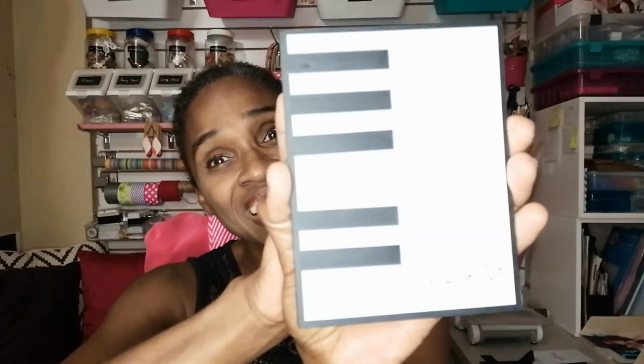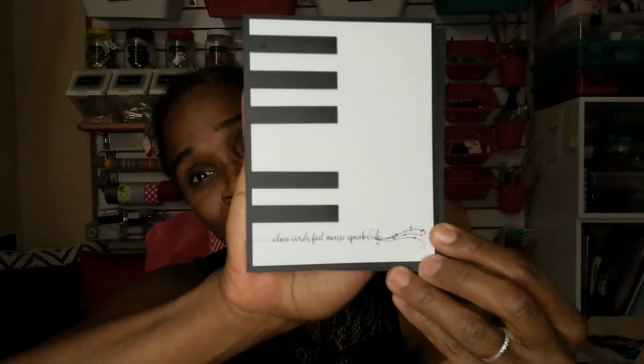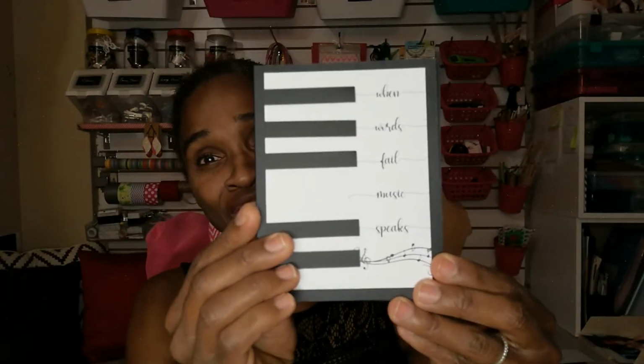Tonight I'm going to show you how to make these two cards. It's a clean and simple piano card. It goes, "When words fail, music speaks." And then there's another version of it with the words coming down the side here. It's just amazing. Not only am I going to show you how to make the card, but I'm going to show you how to create the sentiment in Microsoft Word, so that you can make it on any size card you want and you won't be limited to a stamp.